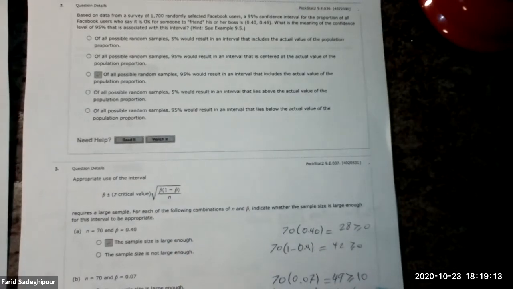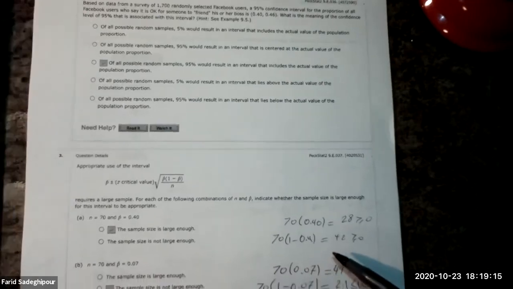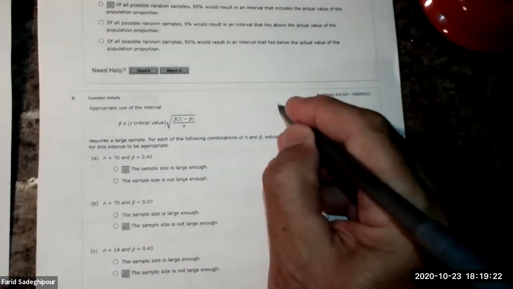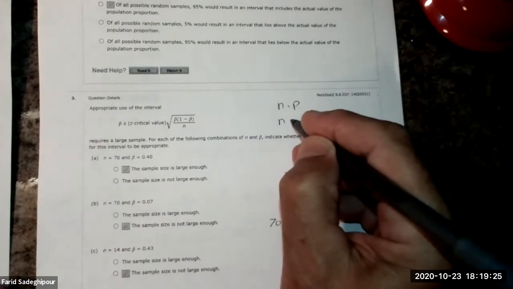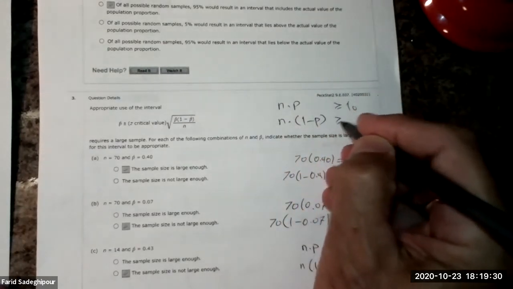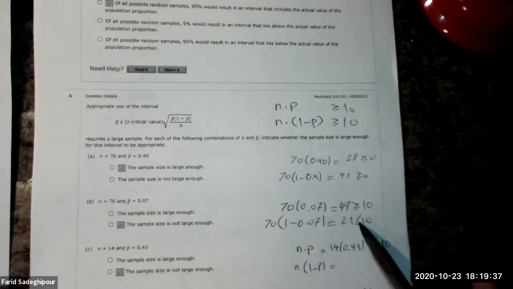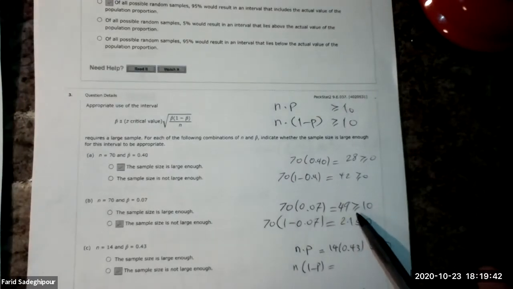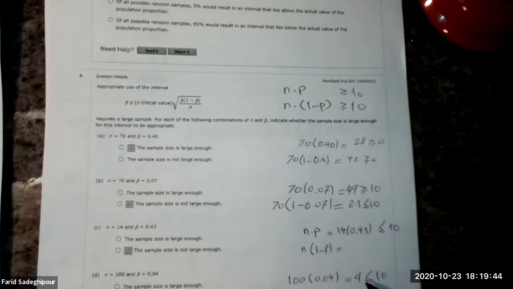See, what I did was, the condition is that np and nq must both be greater than 10. If you want to know that your sample is large enough, you have to know whether np and n times 1 minus p are both greater than 10. If they're not greater than 10, then you cannot use the formula. When I check all of these, this one is not. If one of these two is not satisfied, then neither one is accepted, okay? So you have to do the calculation for each.